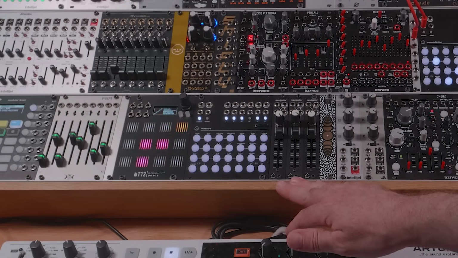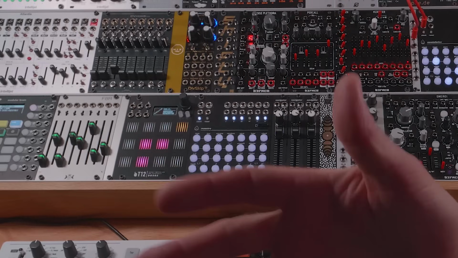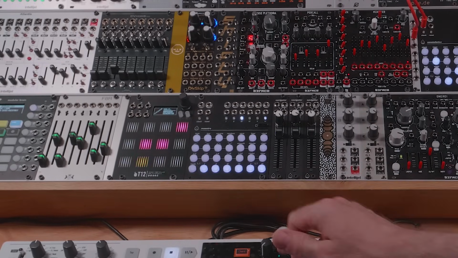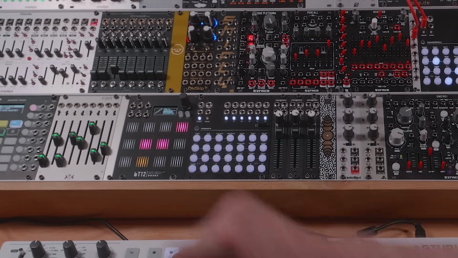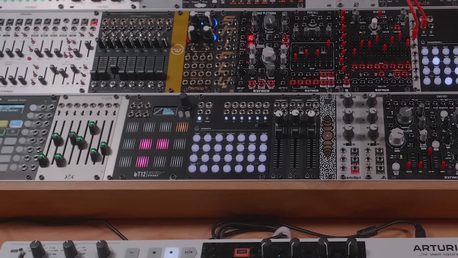What can I say about the Maestro I have not already said? This is a must-have for me. I have 2 of them, because I use the other one in a different rack. But what this does is it creates modulation. So if I press all the channels here and press up, and then I choose half note, all those are now sending out a half note ramp.